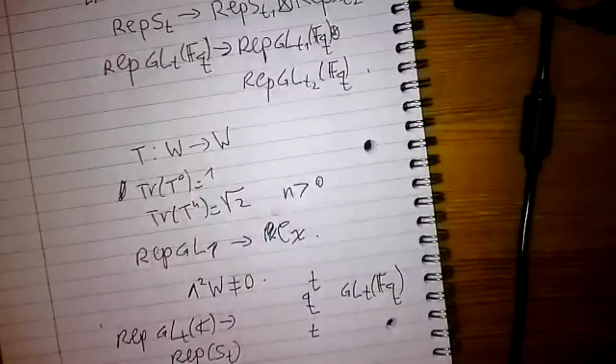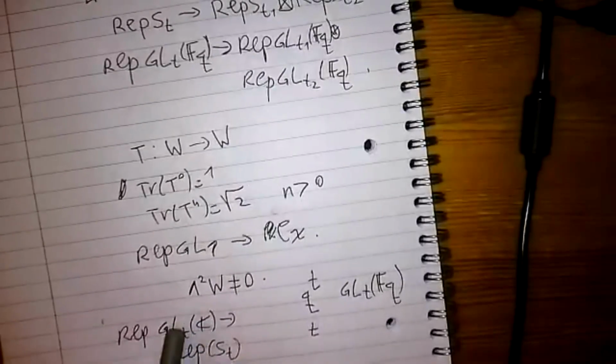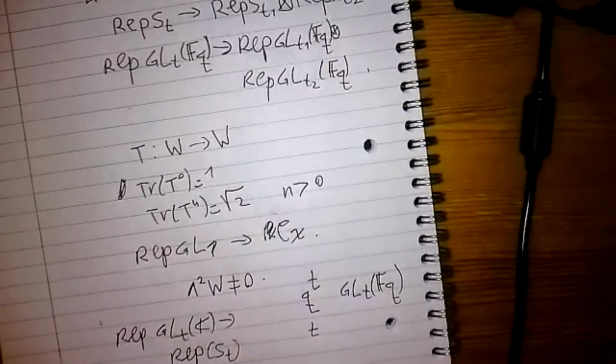Yes, and the idea is you take the generating object to be the permutation representation of S_t. This does work, and you can show that for generic t you do get such a functor. Thank you very much.